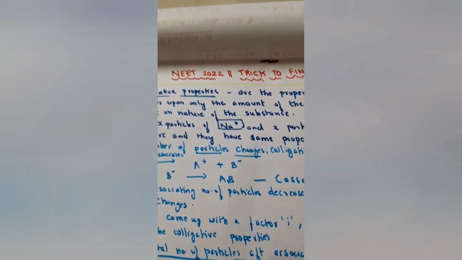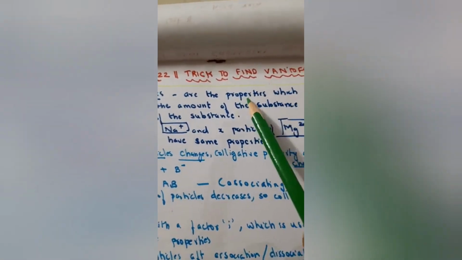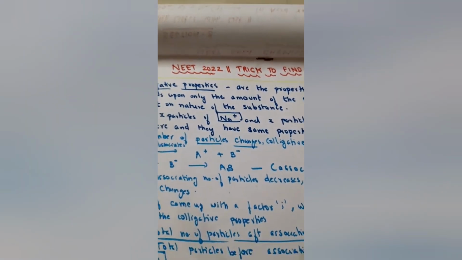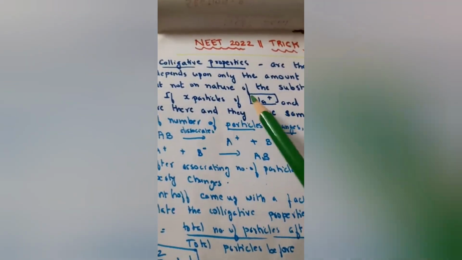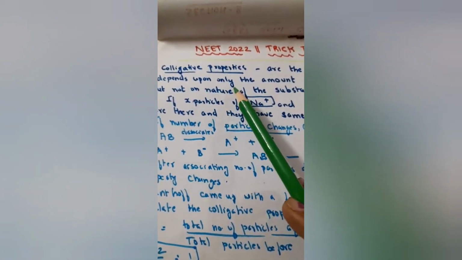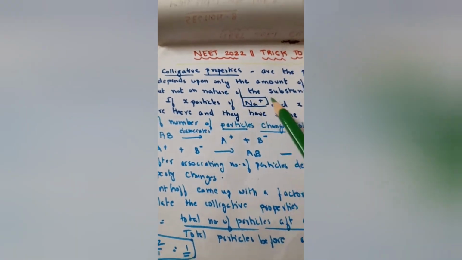So today we are going to learn a trick to find the Vanthoff factor. You might all be familiar with the Vanthoff factor, which is from the lesson Solutions in Class 12 NCERT Chemistry. Before moving on with the trick, first I will tell you what is meant by colligative properties. You should have heard about colligative properties.